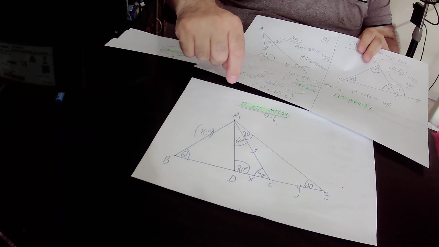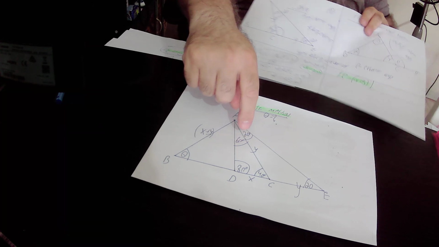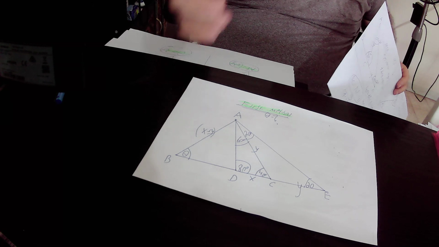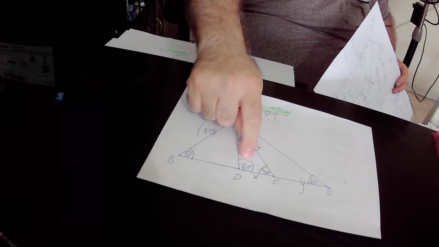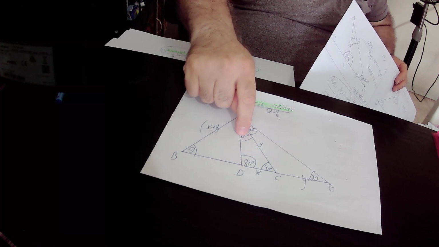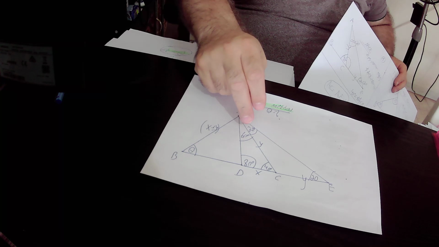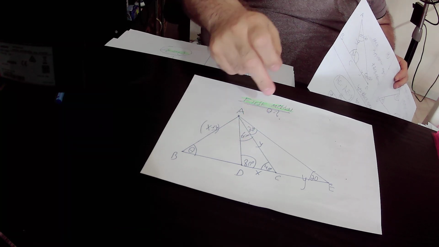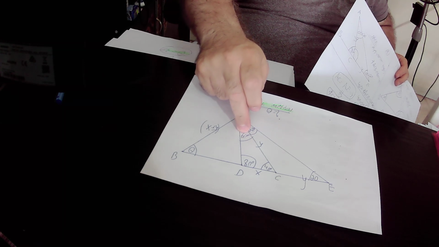Okay, then we focus on triangle ADC. This angle equals 80 degrees, this angle equals 40 degrees. 80 degrees plus 40 degrees is 120 degrees. That is the sum of those two angles in triangle ADC. Therefore, the third angle must be equal to 60 degrees. Why? Because 60 degrees plus 120 degrees is 180 degrees, and we know that the sum of the angles in any triangle is 180 degrees. So this angle must be equal to 60 degrees.